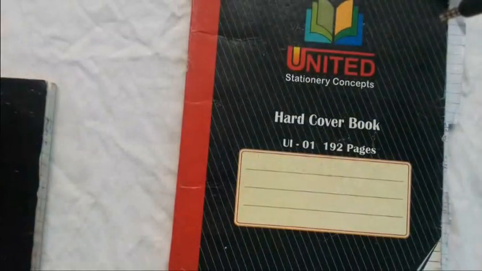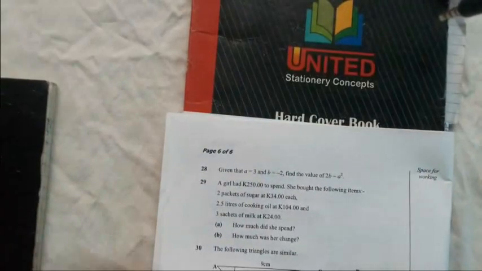Now let's go to question 28. Question 29 we are done, we go to question 28. We are almost there. Please stay with us, don't get bored. Please remember to pause the video every time you go to the next question, so that you try it, and then later on you see if my answers are correct.